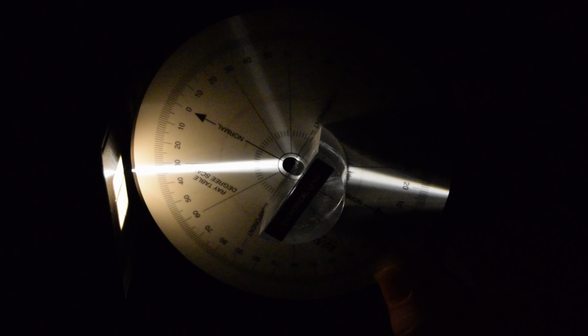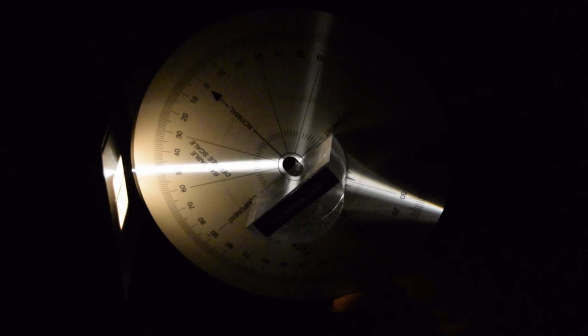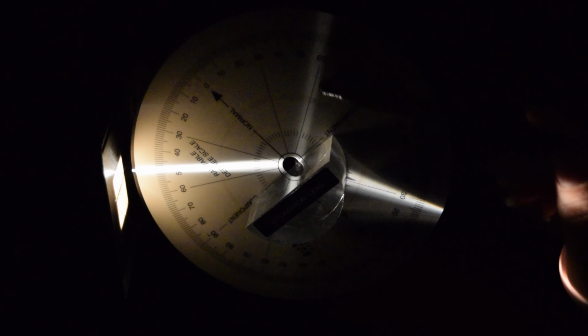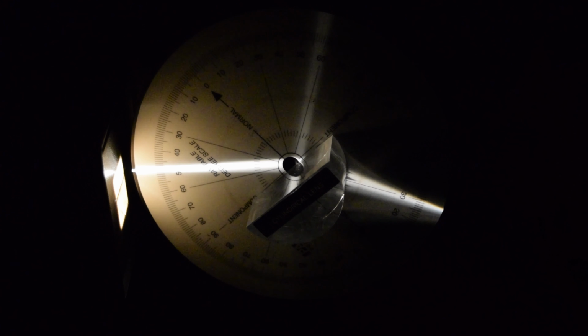Now, since the index of refraction of the lucite is greater than 1, as we turn this, we can see that as the angle of incidence increases, so does the angle of refraction, but not as much. So the light is bending towards the normal on the way out. Notice too, as we get to steeper and steeper angles, that the reflected ray of light here is getting brighter and brighter.